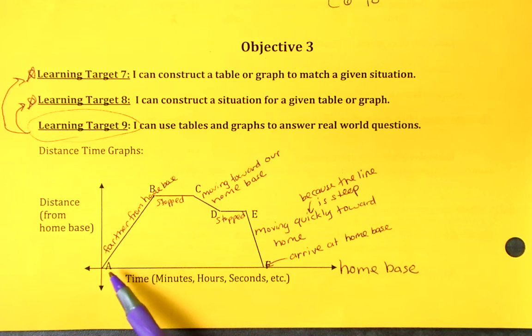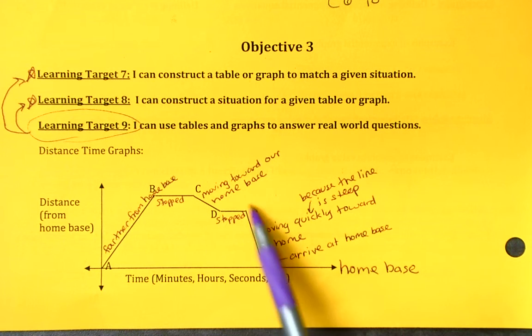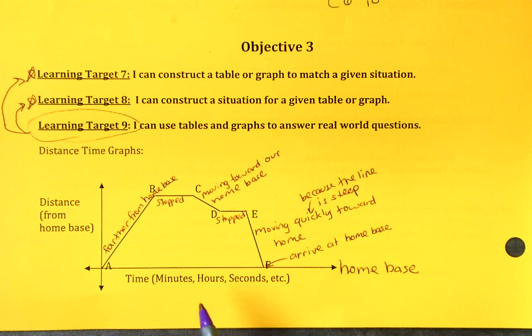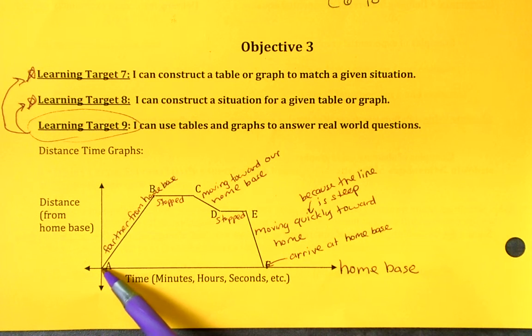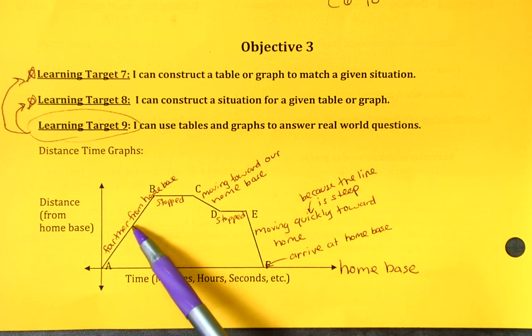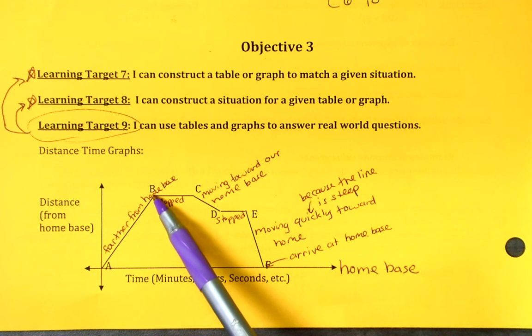So this is describing what's happening based on the graph. Many times in this objective, it's going to ask you to create a situation. So you could say something like, we could come up with a person's name. We'll say John. So John is starting at home, and then he's driving to the store away from his house.